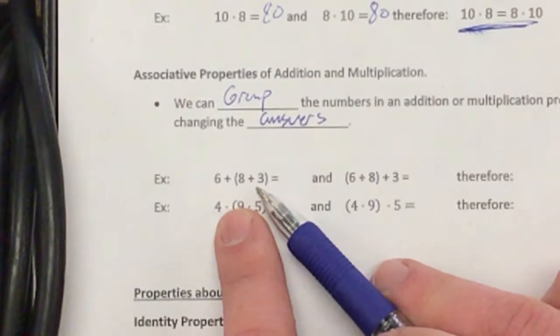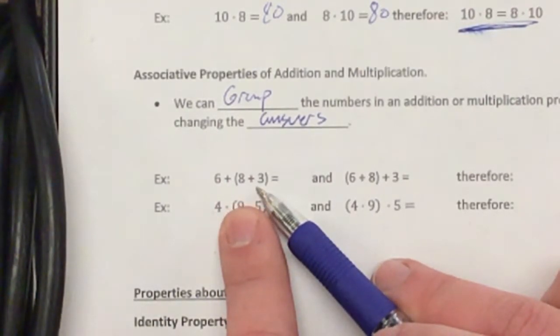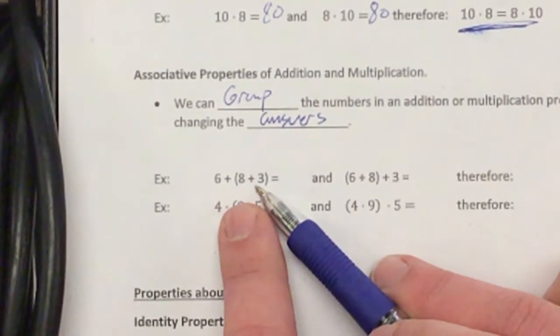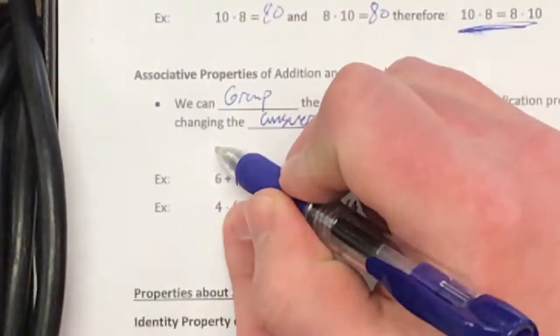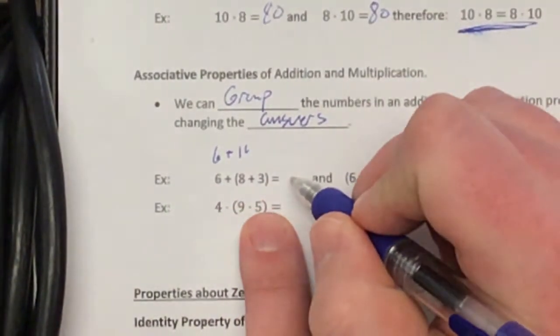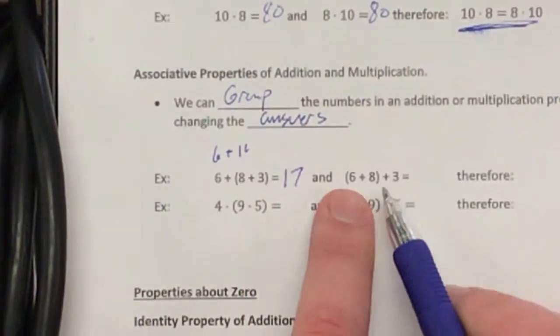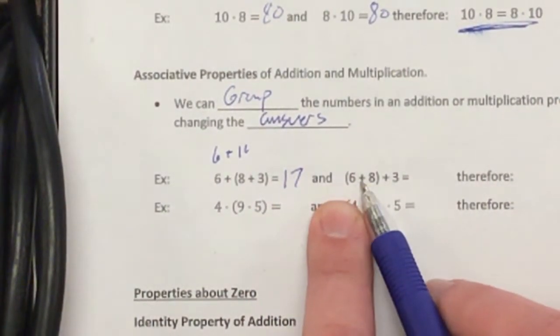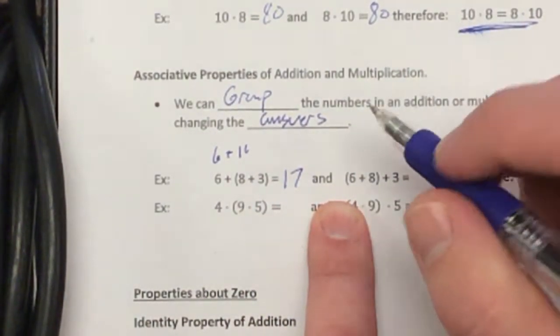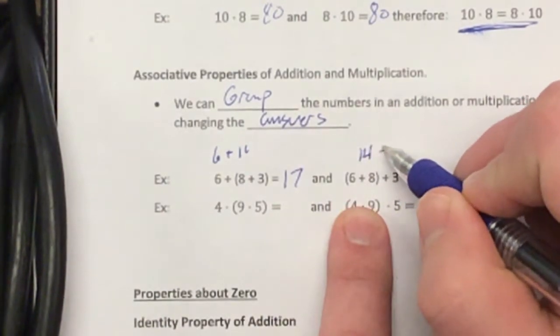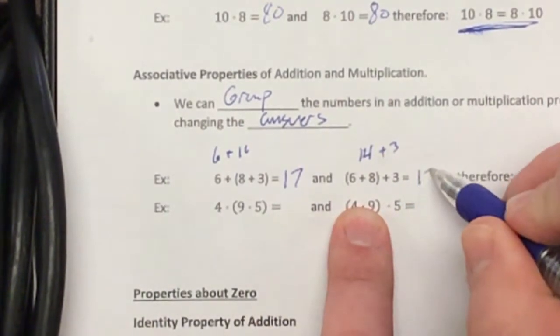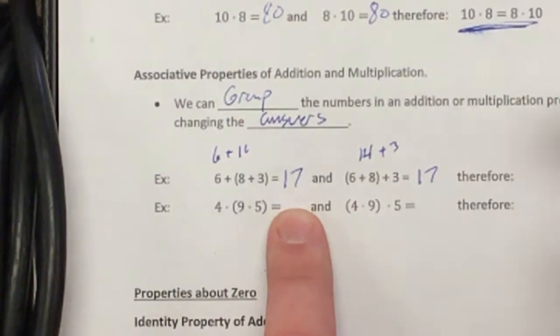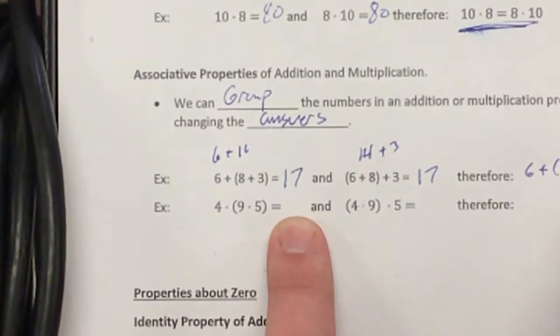All right, so order of operations, what are we going to do first here? Parentheses. So what's 8 plus 3? 11. What's 6 plus 11? 17. All right. Do our parentheses first, what's 6 plus 8? 14. What's 14 plus 3? 17. So those are the same? Yeah.